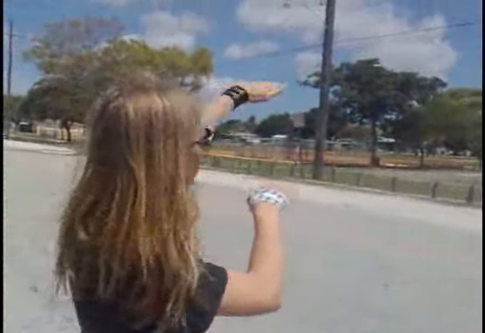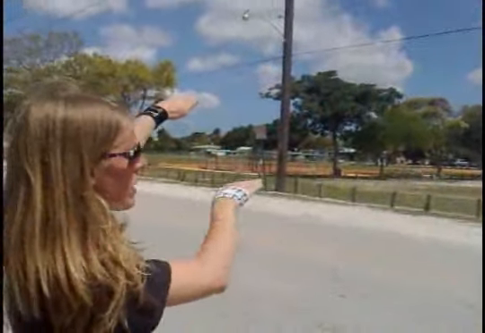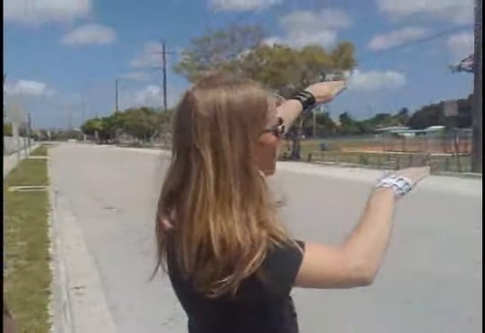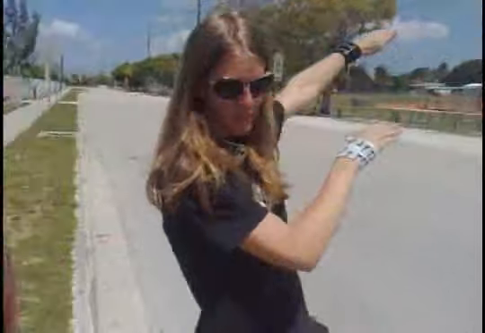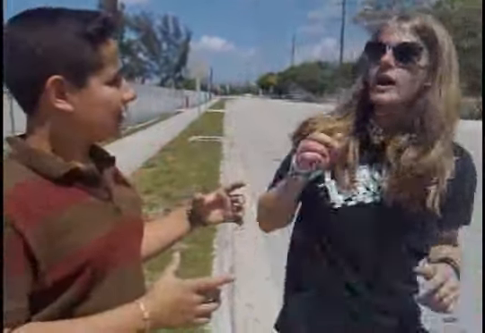Okay. And you see this cable up here. You see how the ground and the cable are both parallel to each other? That means that the cable also has to be perpendicular to the pole. Do you understand this now? So they both form a 90-degree angle. Exactly. I get it. Excellent.